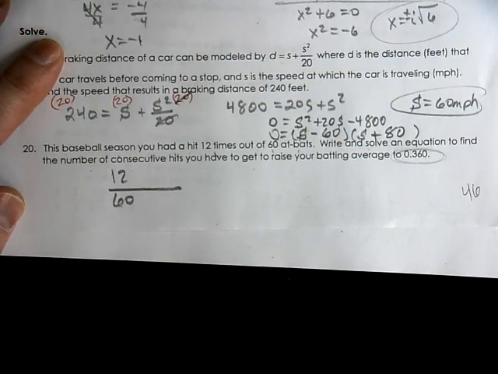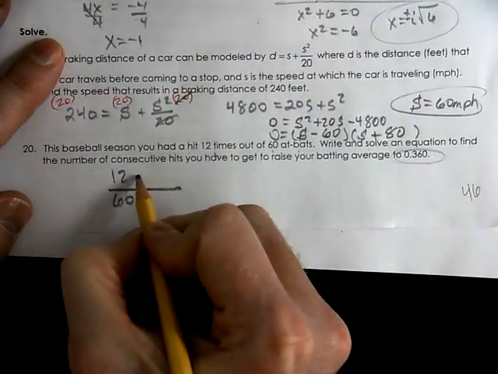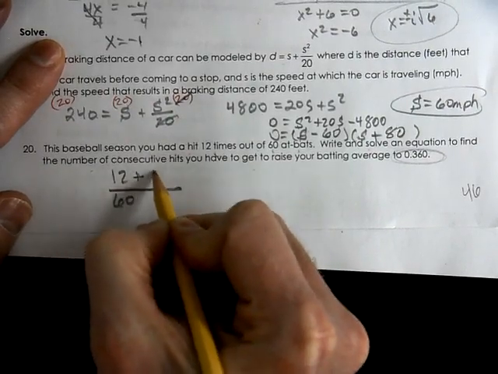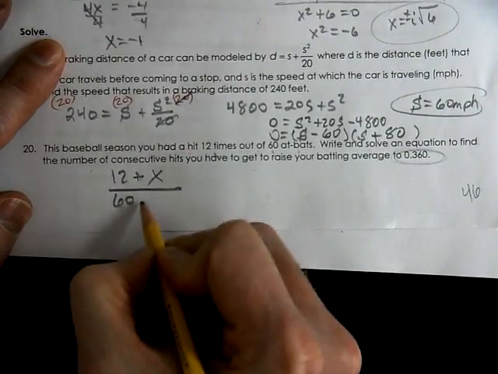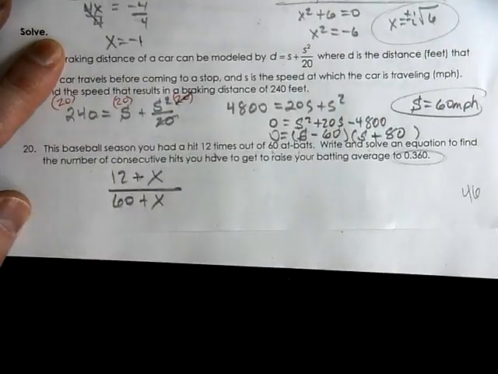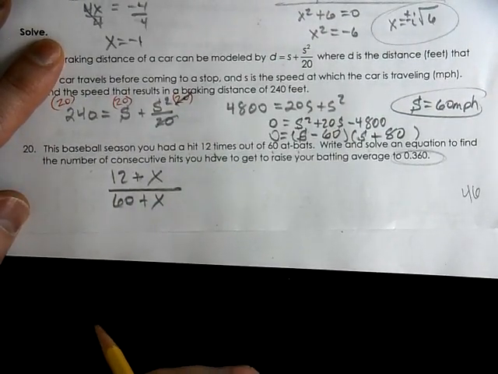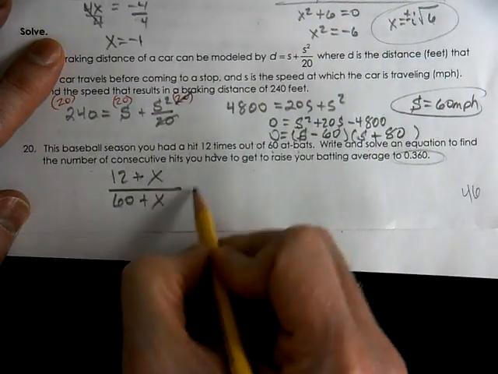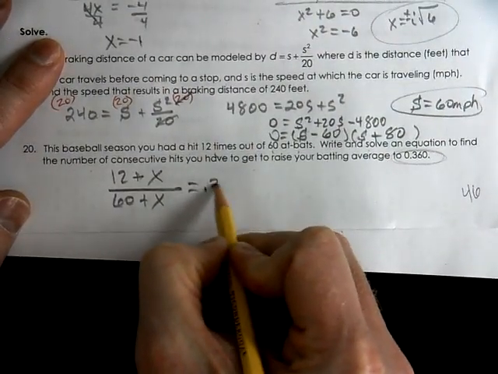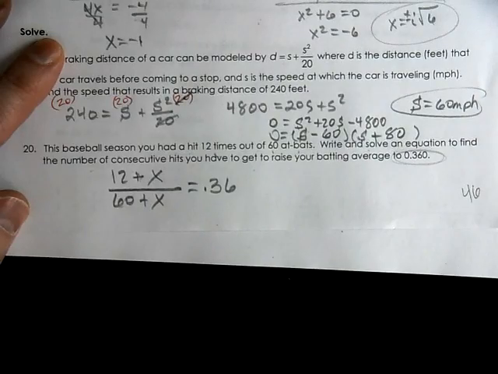That's like 20%. So we need to increase our hits, but that's also going to increase our at-bats. Those are our hits, so our at-bats increase also by the same amount. And we want that to equal 0.36.